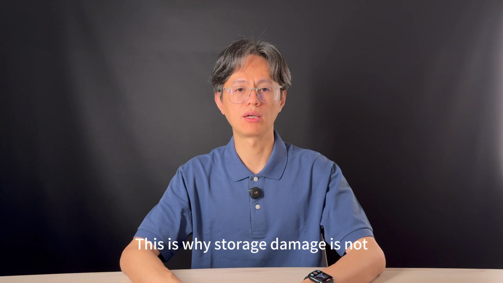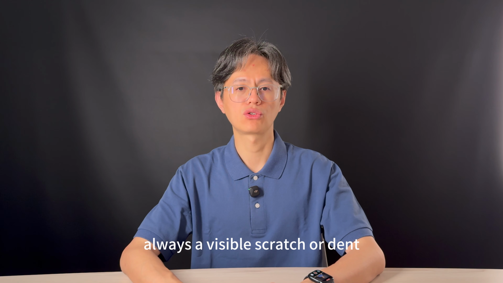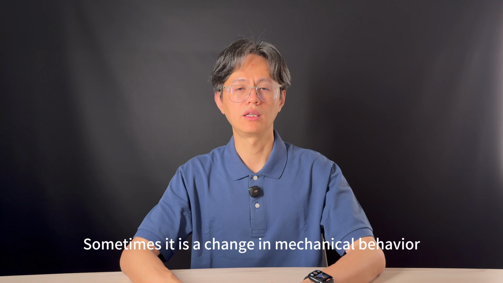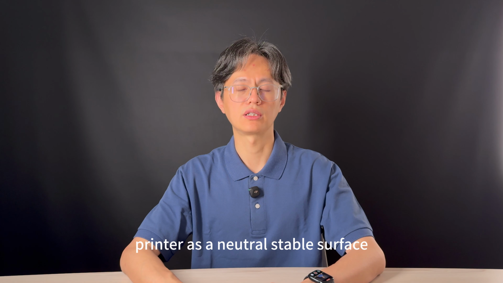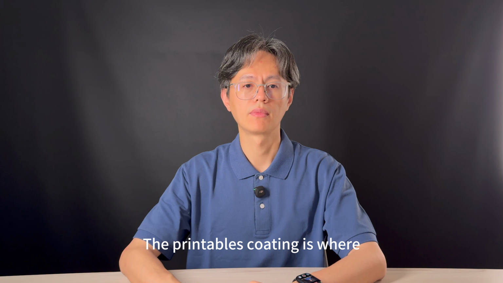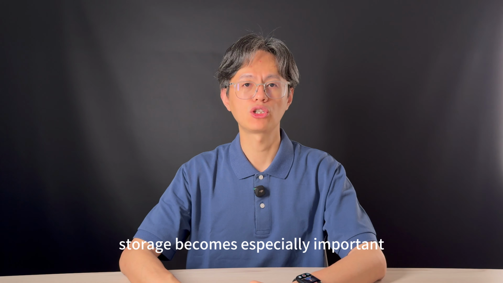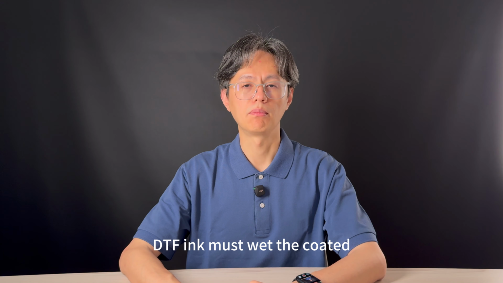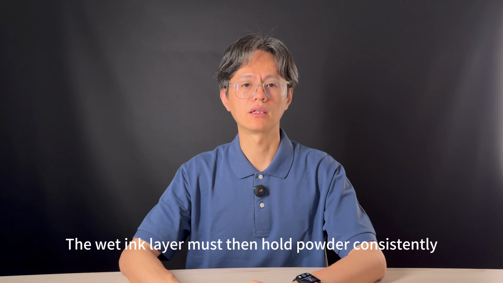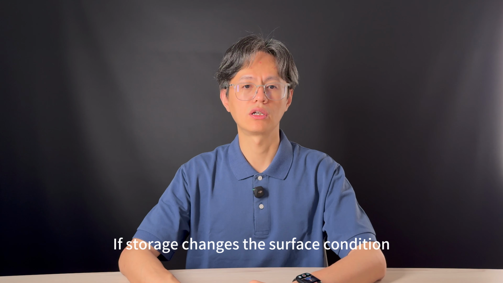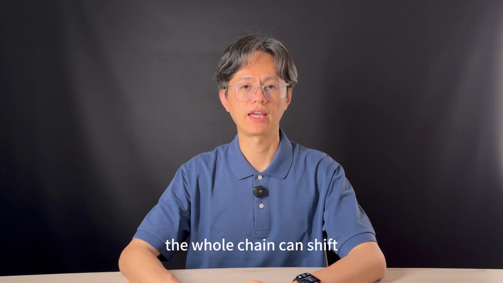This is why storage damage is not always a visible scratch or dent. Sometimes it is a change in mechanical behavior. The film still exists, but it no longer enters the printer as a neutral, stable surface. The printable coating is where storage becomes especially important. DTF ink must wet the coated surface in a controlled way. The wet ink layer must then hold powder consistently. If storage changes the surface condition, the whole chain can shift.